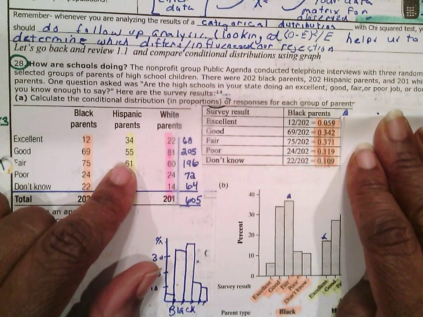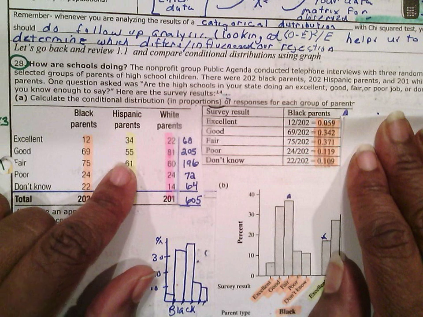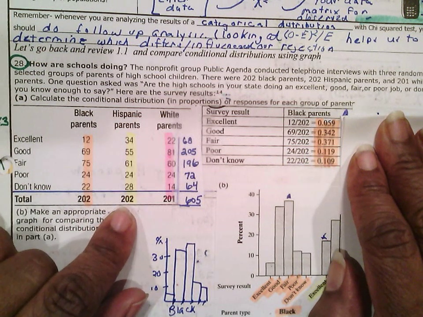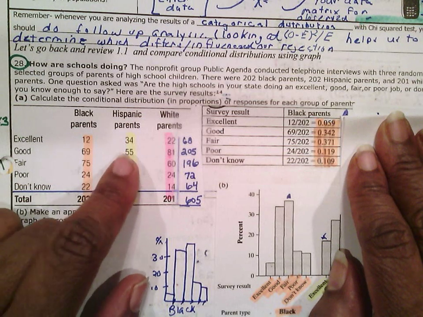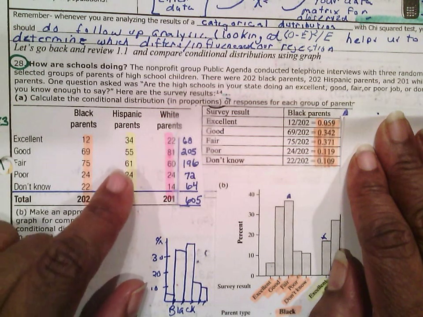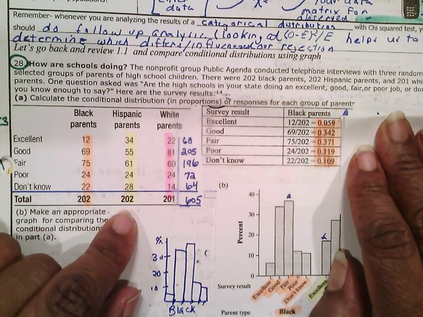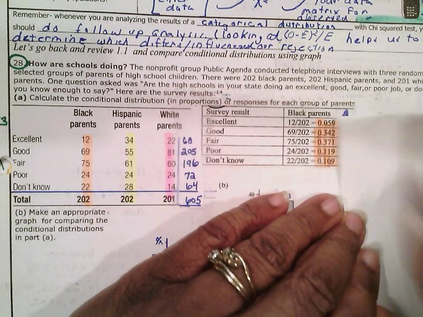So what do you think we're going to be doing for Hispanic? Here, you're looking at, again, your total number of Hispanics is 202. So what do you think? Yep, you're right. Excellent is going to be 34 over 202. Good is going to be 55 over 202. And so on and so forth.